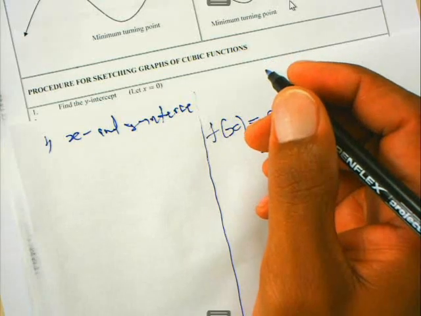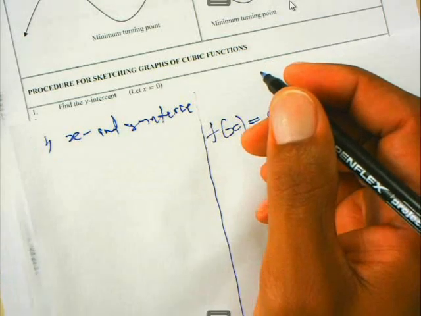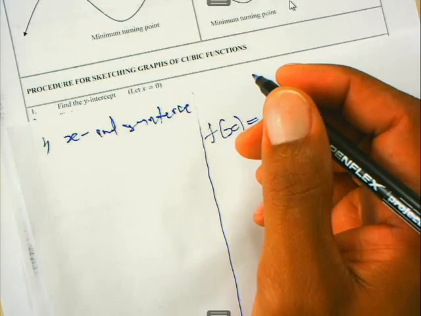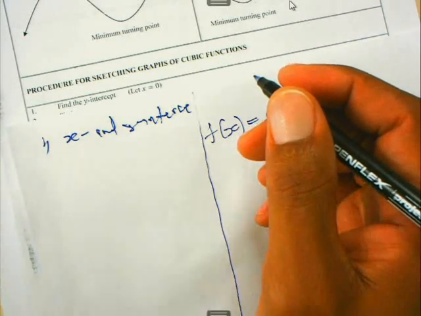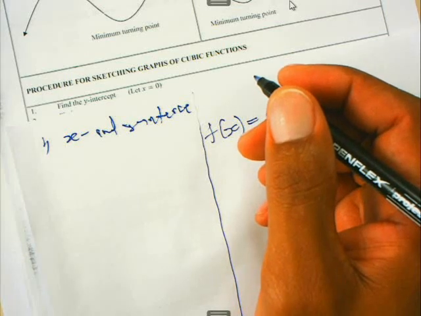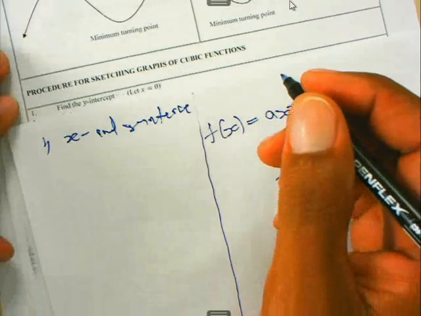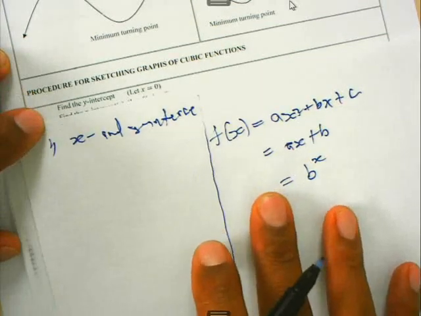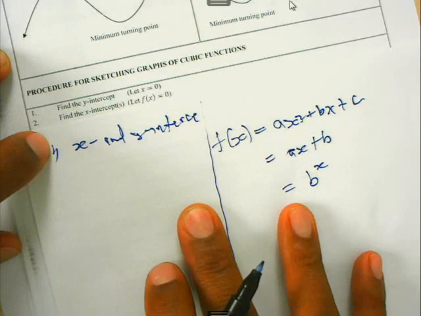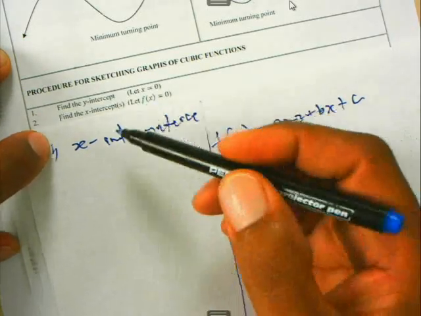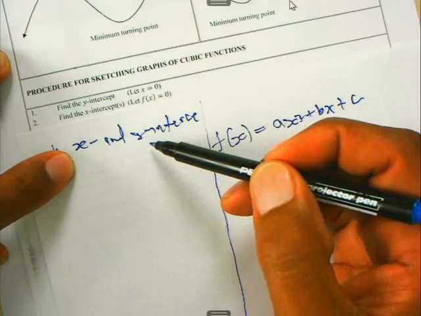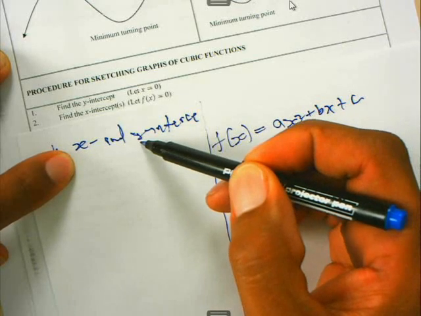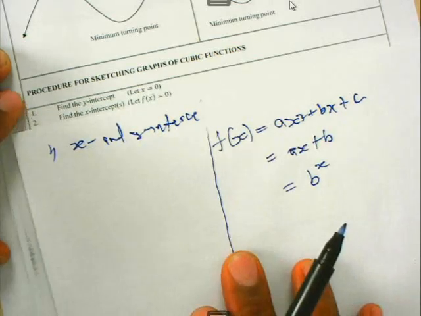Boys and girls, when you talk of the x and the y-intercept, I always call it our daily bread. When you talk of the x-intercept, we know that y must be 0 there. And when you talk of the y-intercept, then you know that x is supposed to be 0. Those two are very, very important. Please don't make mistakes, because that point will be exactly on the x-axis, and this one on the y-axis.